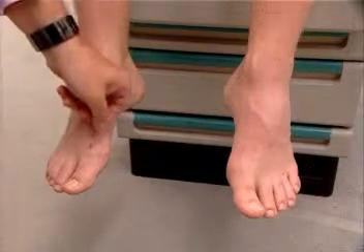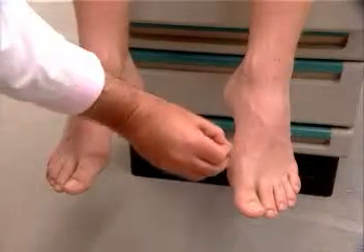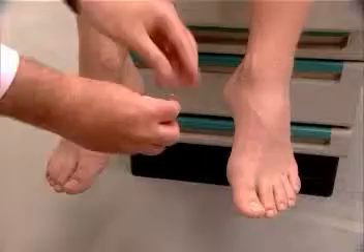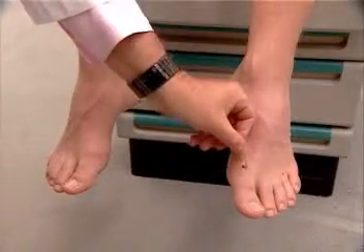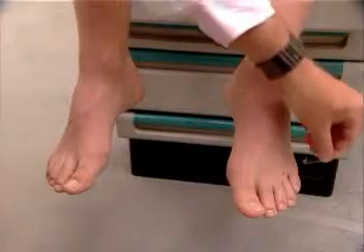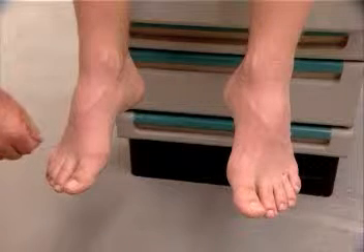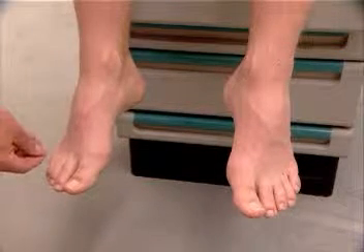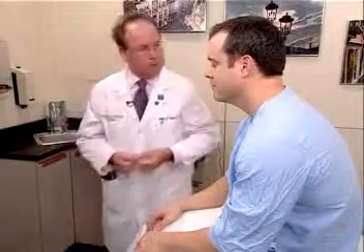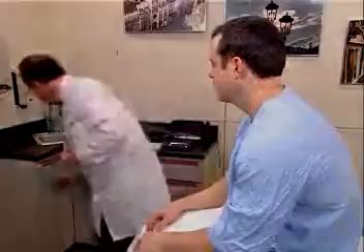This is sharp. And this is dull. Okay. What's this? Dull. Sharp. Okay. And this is sharp. And this is dull. What's this? Dull. Okay. And this. Dull. And this. Sharp. Okay. Does it feel about the same? Yep. Okay. And we're going to dispose of the pin.